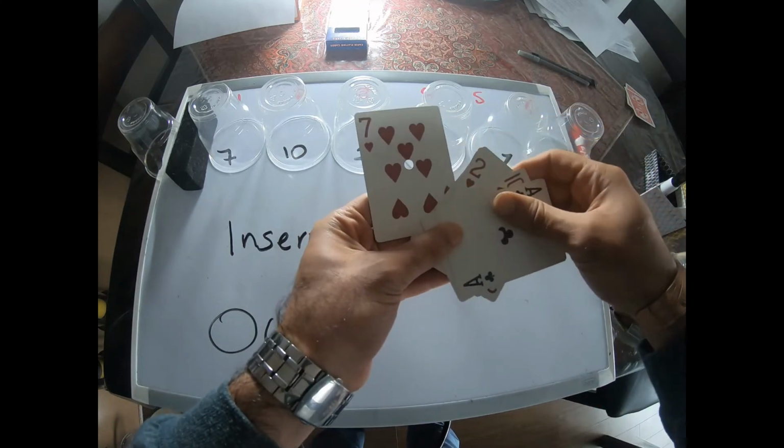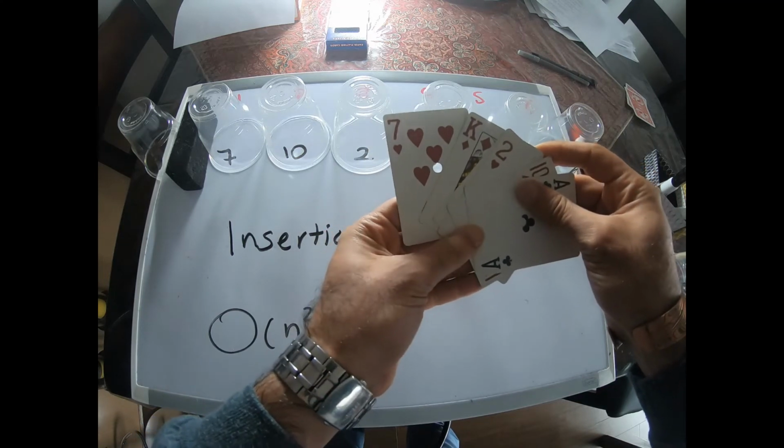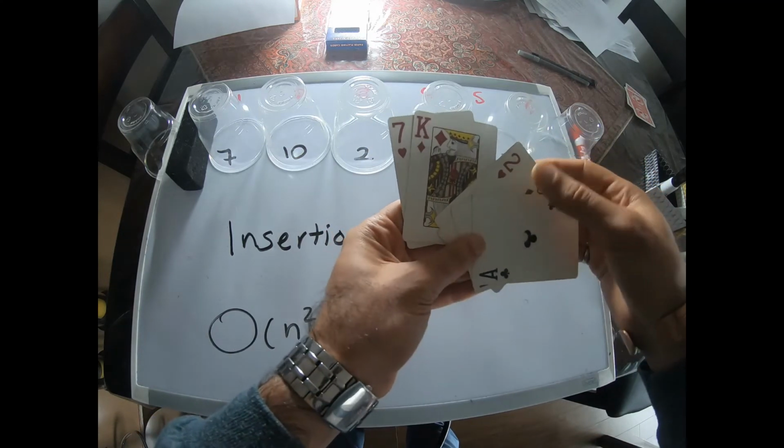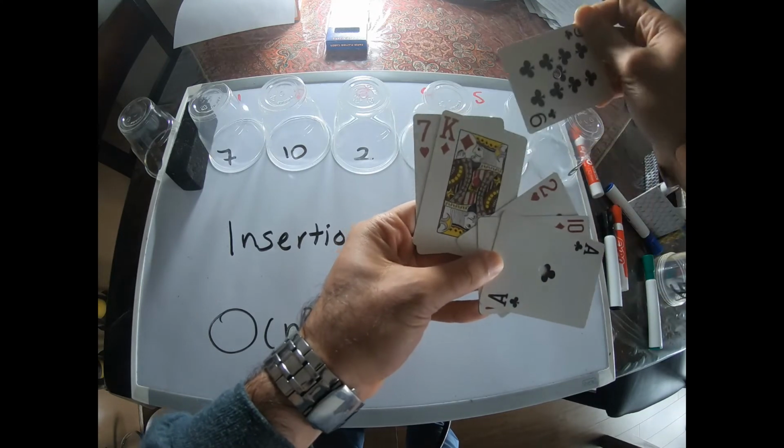So we assume that this is sorted. Now we want to add king to it. It goes up here. Then we want to add 9 here. It goes all the way here.